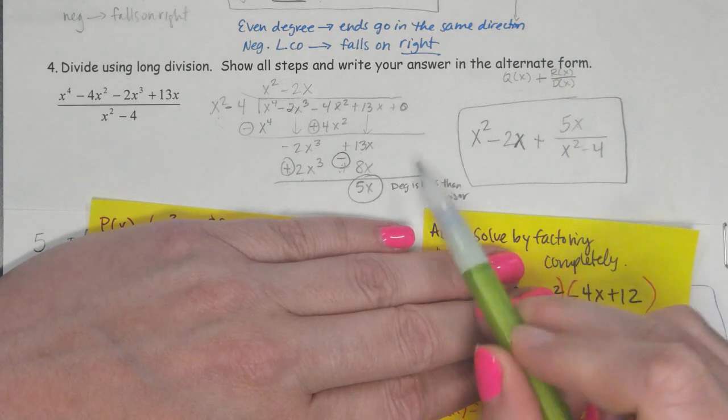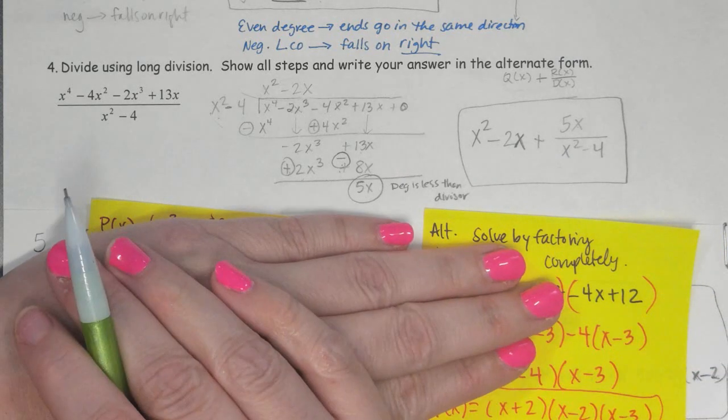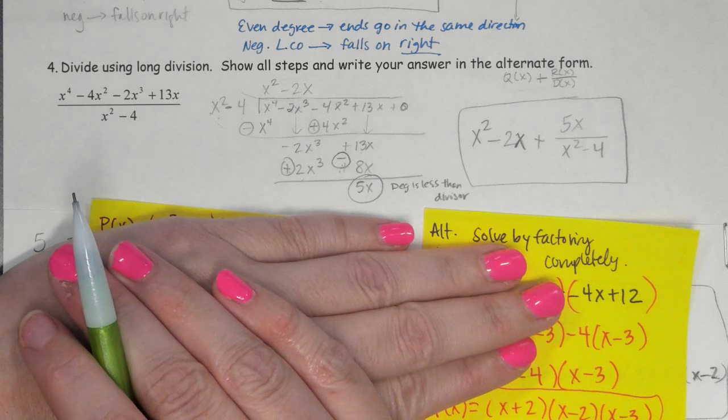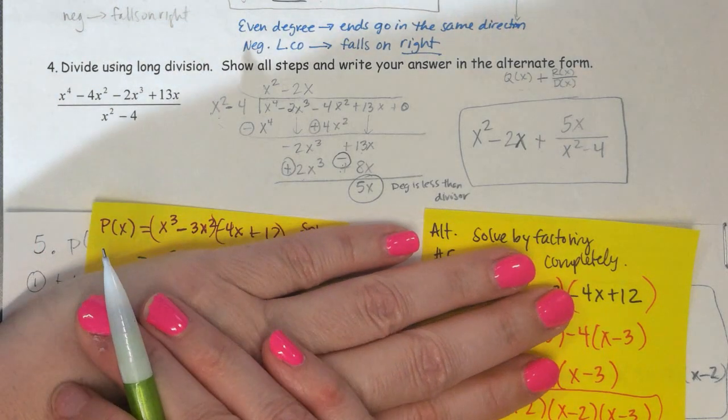Okay, so when you're writing this in alternate form, it just means you do the quotient plus the remainder over the divisor. And if this is positive, it's a plus. If that is negative, it's a minus. Questions for me? Questions on long division, though?